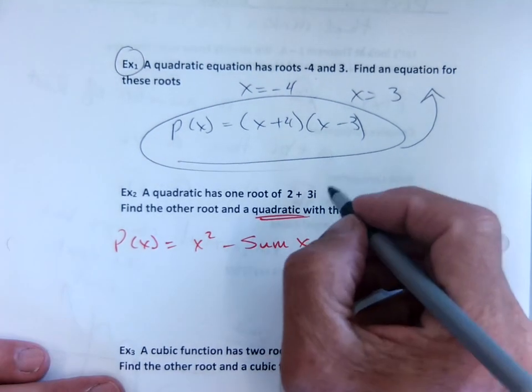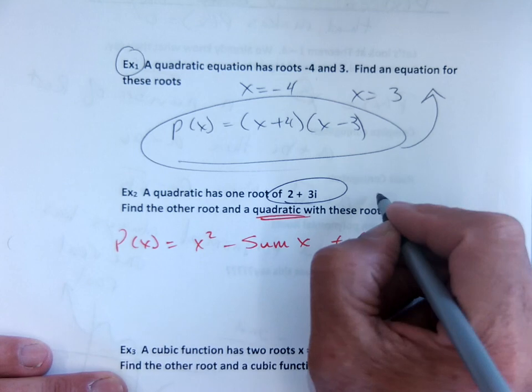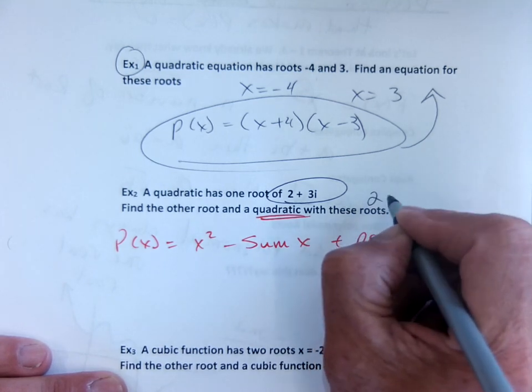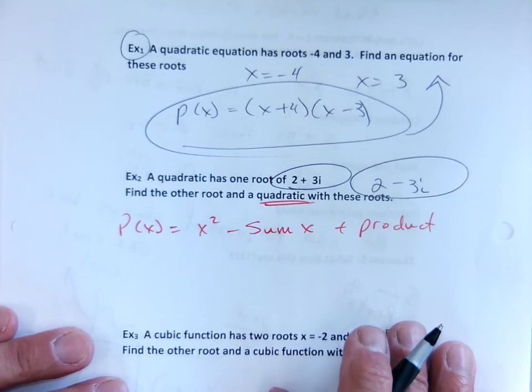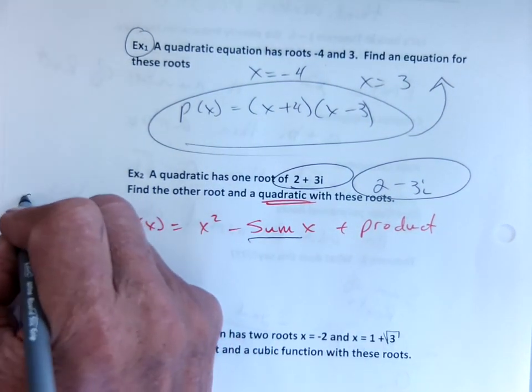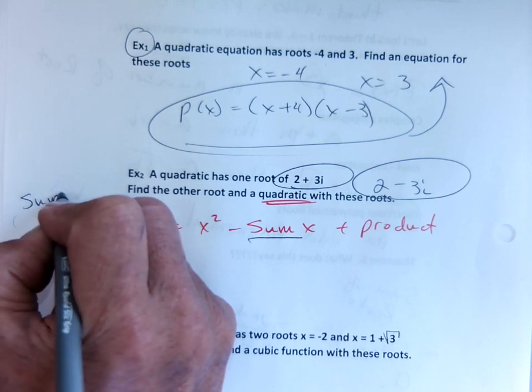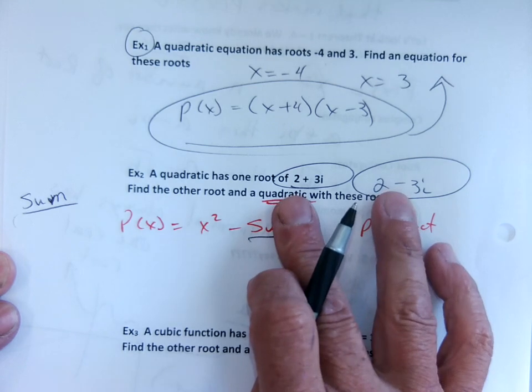Now we do know there's two roots. You've got 2 plus 3i. And Tanya, yes, we have 2 minus 3i. Awesome. We need both, don't we? Right? So when it says sum, it means just add them up. So a little side work. Sum of my roots. Take these two, I'm just going to add them.